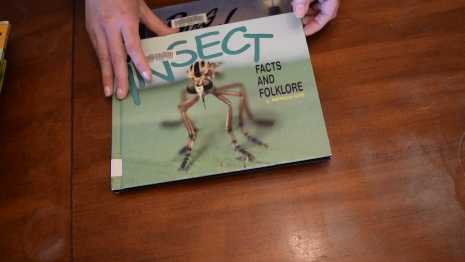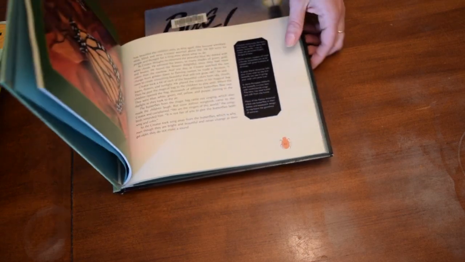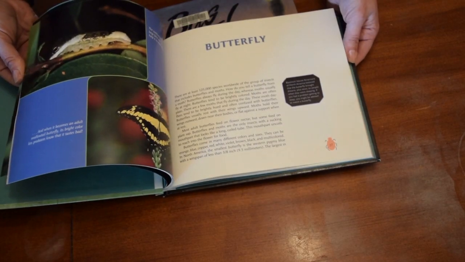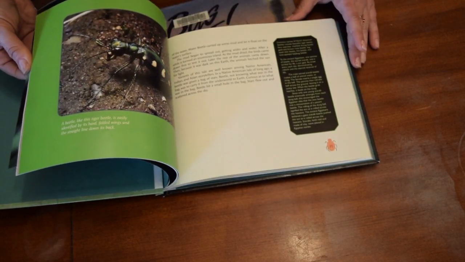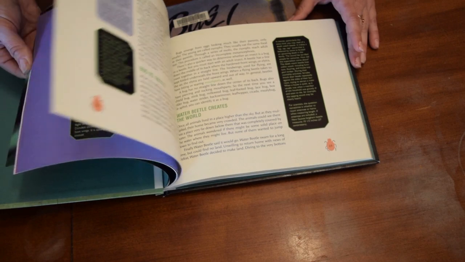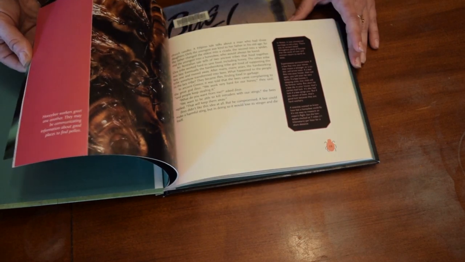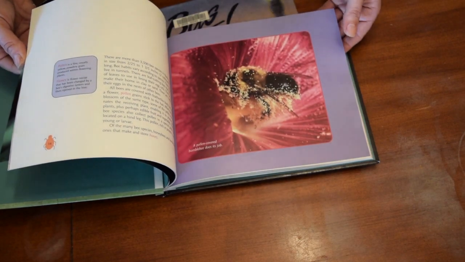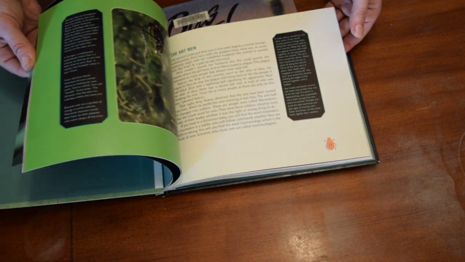We've got Insects, Facts, and Folklore. Again, displaying some of the myths of different types of insects. And this, I would say, is a higher level book with lots more in-depth information. And I'm sure I will be hanging on to this one when we go into our B unit.